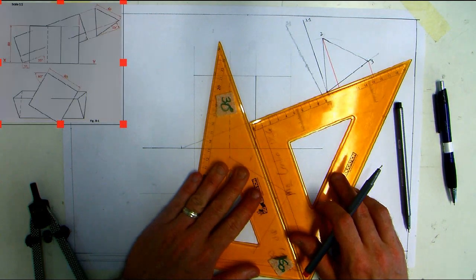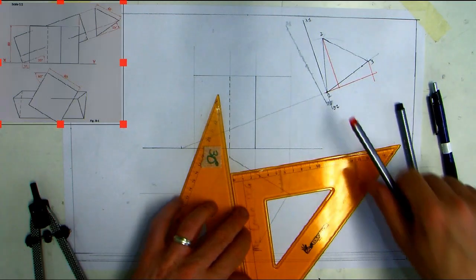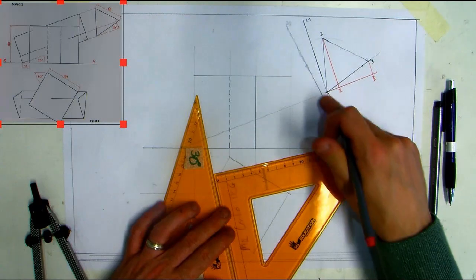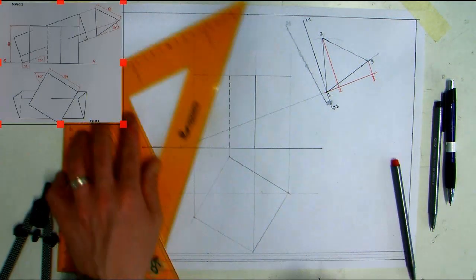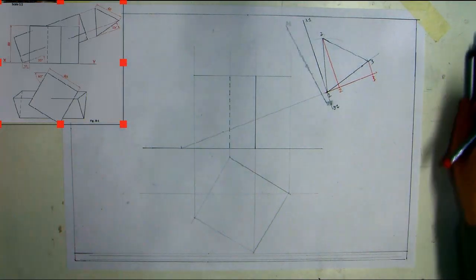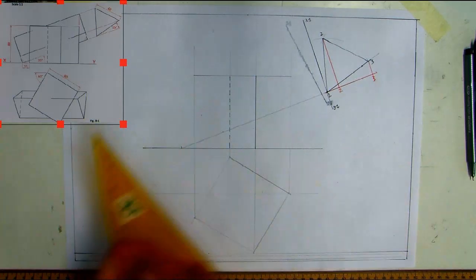And I'm going to take my measurement from the front to the back from here. These measurements of 1, 2 and 3 from front, this is the back to front, I'm going to take with my compass and apply them then down to my plan. But before I do that, I'm going to generate them into my front elevation view using sliding set squares.